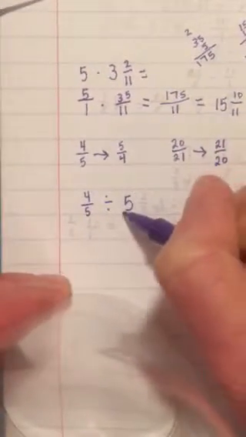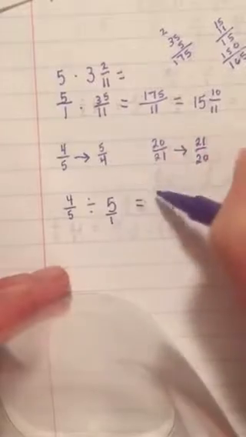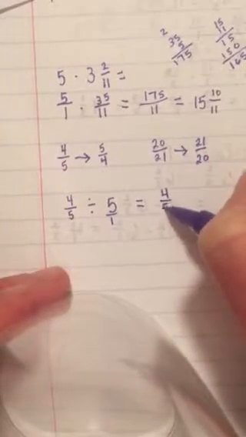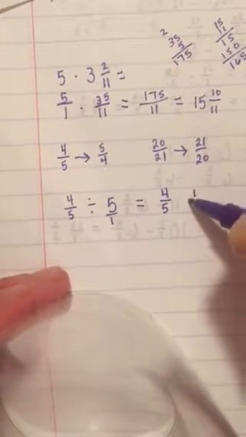4/5 divided by 5. Well, we know that 5 is really a fraction over a 1, and we're going to put it there since we're dealing with fractions. Now, when dividing fractions, don't ask why. Flip that second sucker and multiply. So here we go. 4/25. Final answer. I think that's so easy, except that you have to remember to flip and you have to remember to multiply.